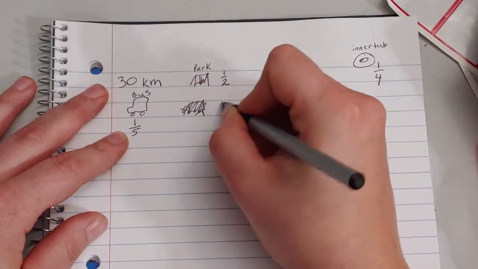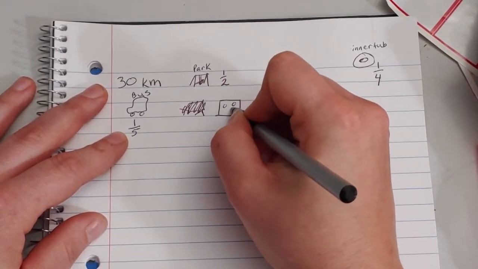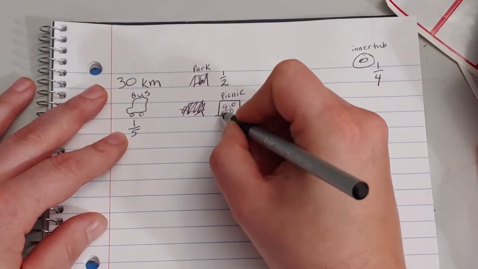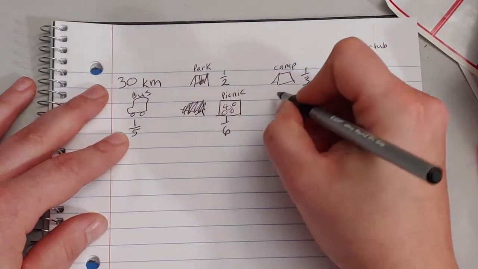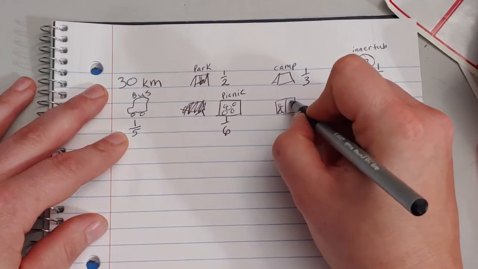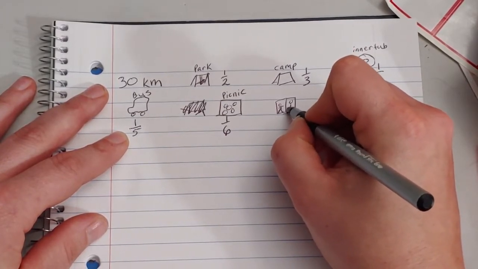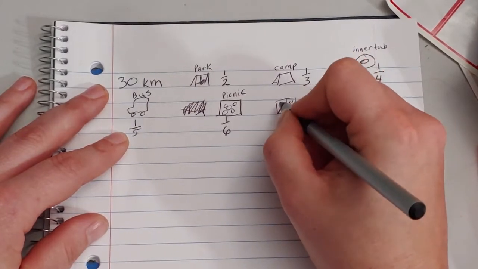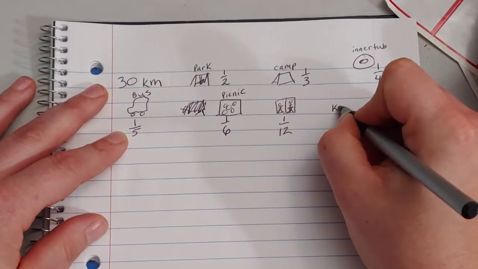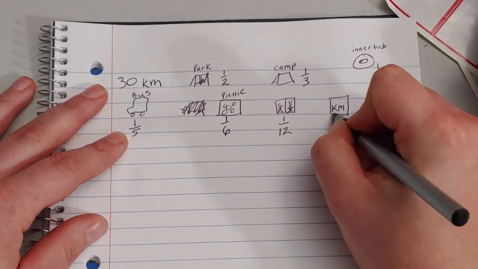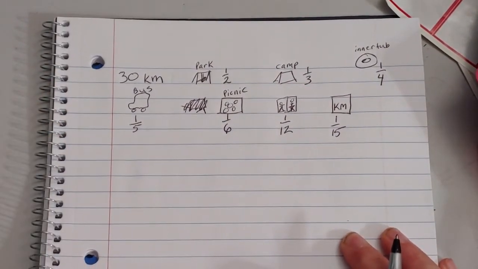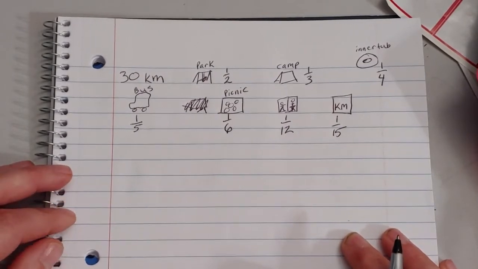Maybe I'll do something different for the picnic. This picnic has lots of food. Picnic areas every 6th. There's a bathroom at every 12th. And kilometer markers every 15th. So lots to keep track of. So we got to figure out where these pieces actually are along the trail.